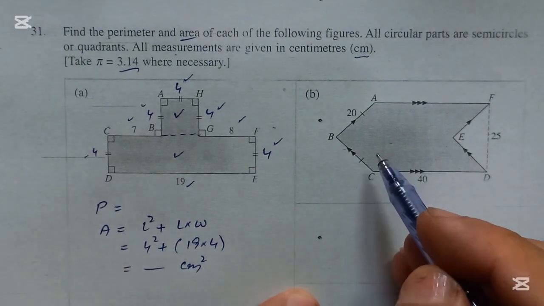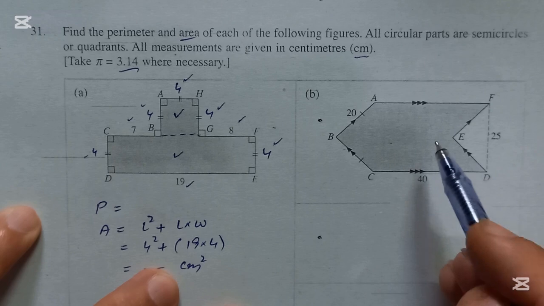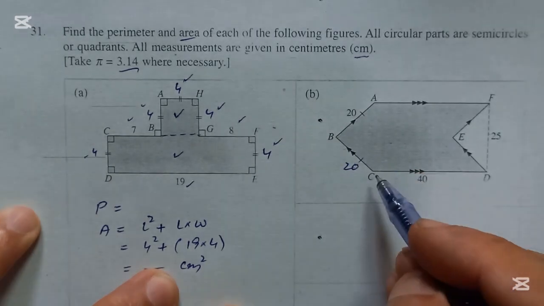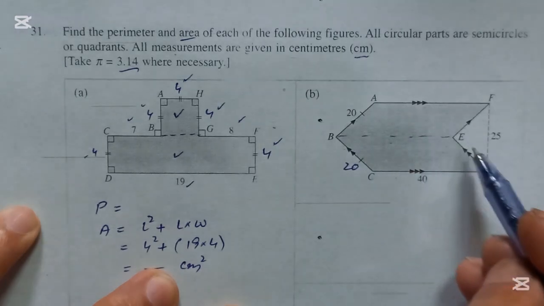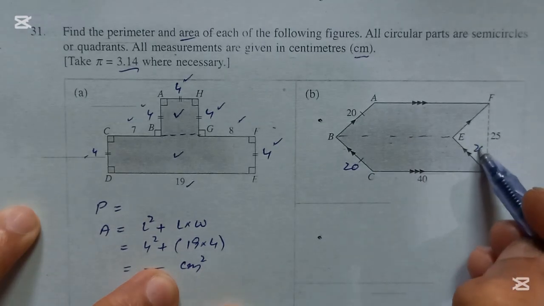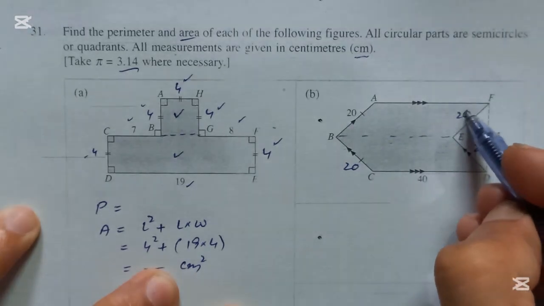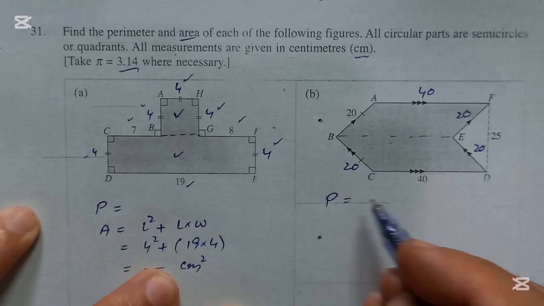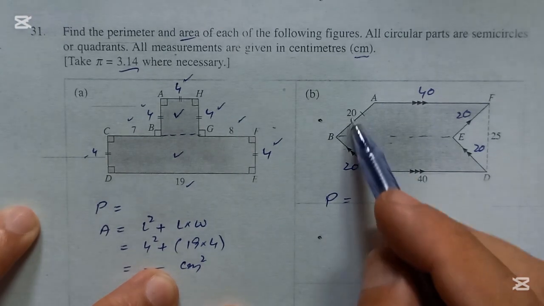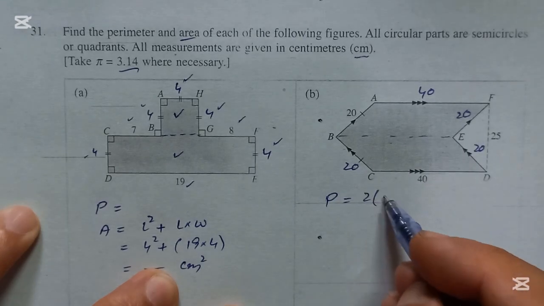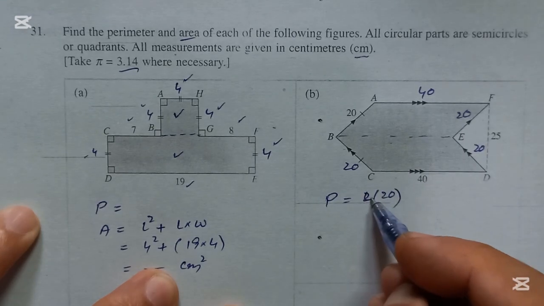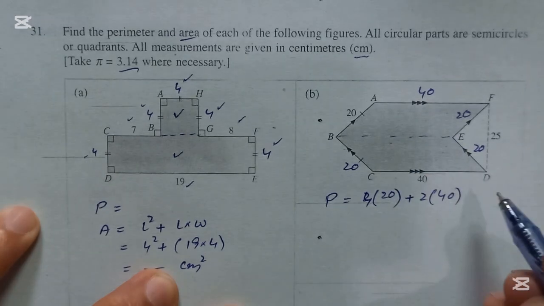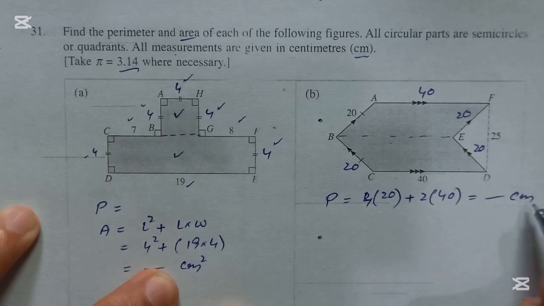This part is find the perimeter and area. So to find the perimeter, if this is 20, this will be 20 as well. And these are actually parallelograms. So if this is 20, this will be 20 as well. And this is 20, this will be 20 as well. If this is 40, this is 40 as well. So find the perimeter of the figure. So 1, 2, 3, 4, 4 times 20, plus 2 times of 40. Solve it on the calculator, you will get the answer that will be in centimeters.